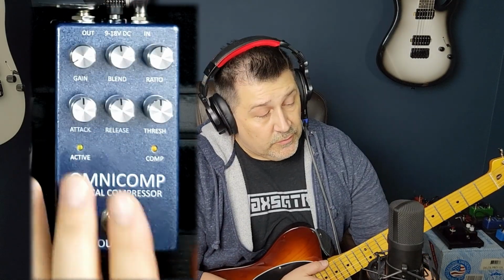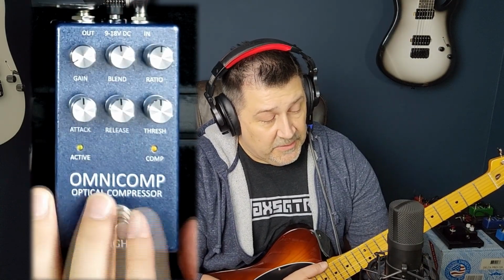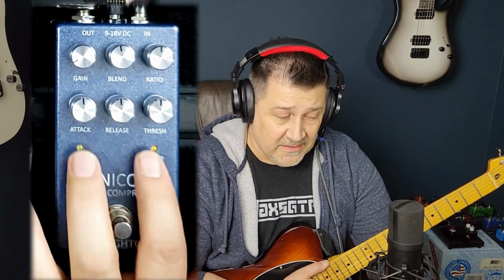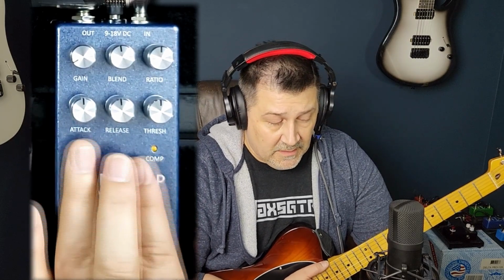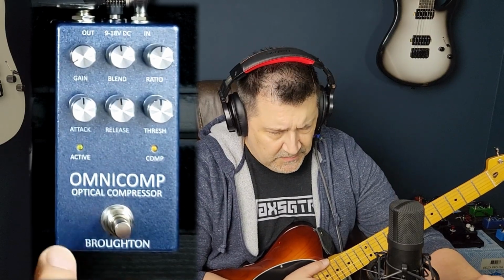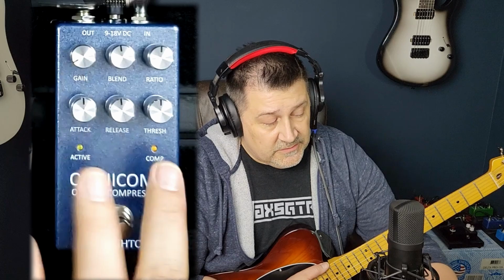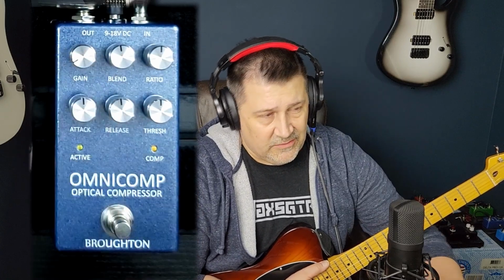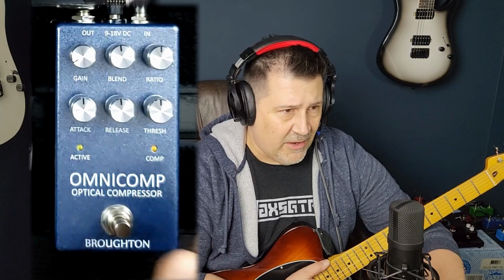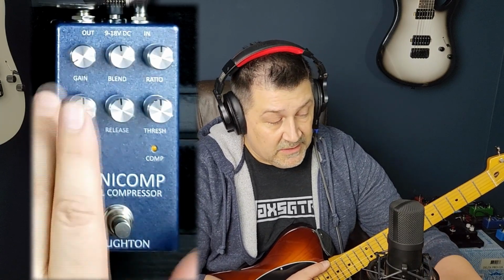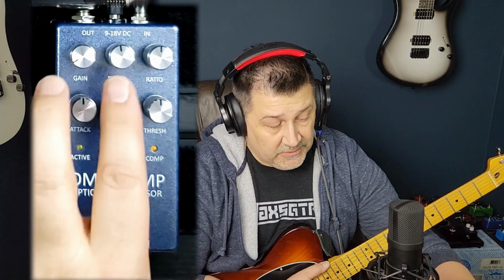Okay, so we're down here on the desktop, and you can see the Omnicomp. It's got 6 controls on it. These are actually fairly standard controls, but this gives you a lot of variation in terms of how much you can control the output, the dynamic level, and everything. So just starting on the top corner here, this is gain. The gain control is your output level, so that's how loud things are going out of the pedal, right? And we can use that actually to boost the signal if we want to.